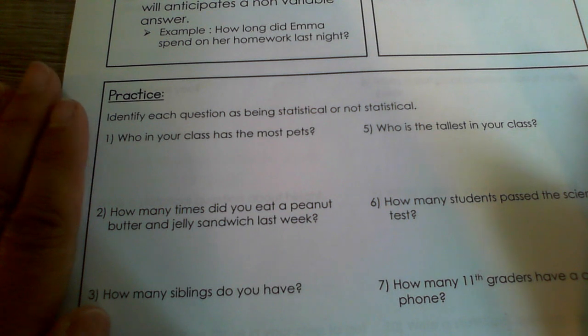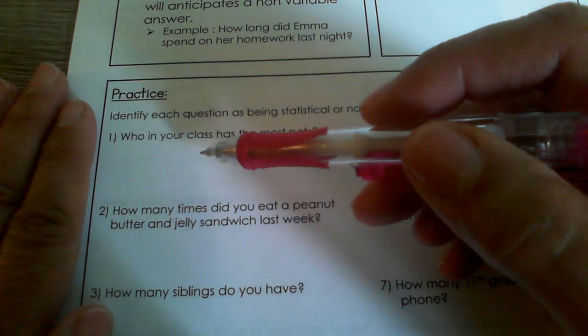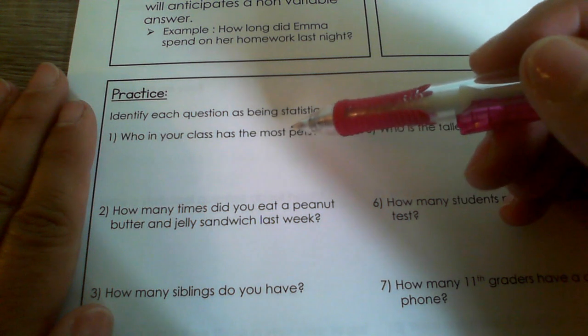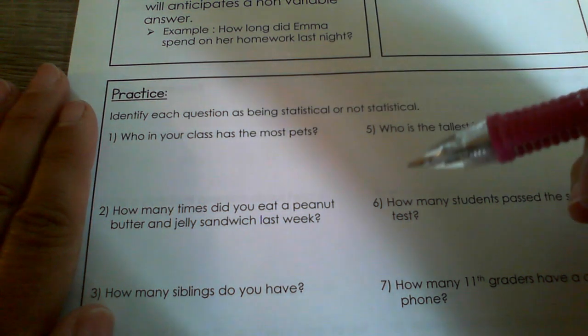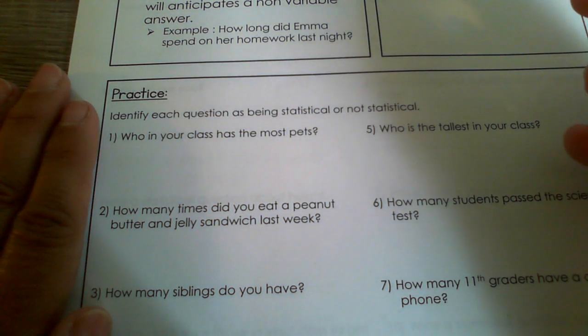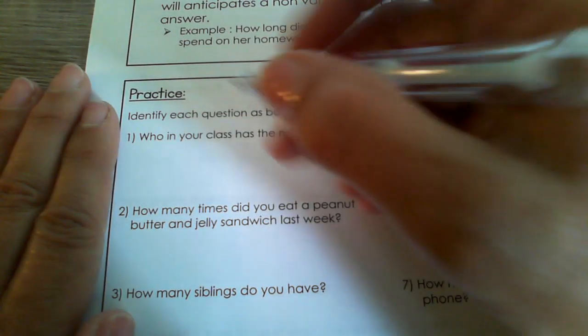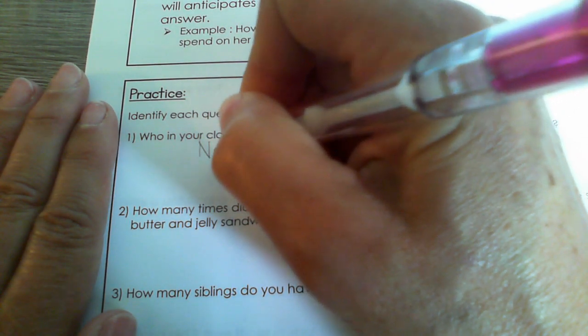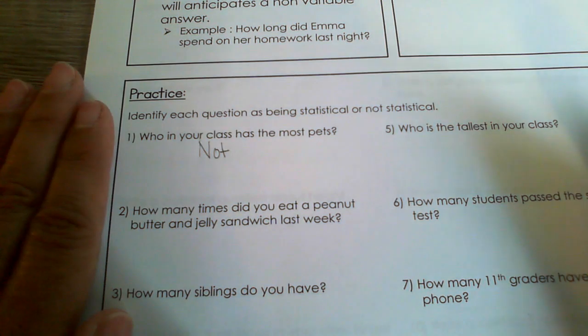So who in your class has the most pets? Okay, even though it's a group of people in your class, we're asking for one person who has the most pets. So we're going to get one specific answer. All right, so this is not statistical. So I'm going to say not. Okay.